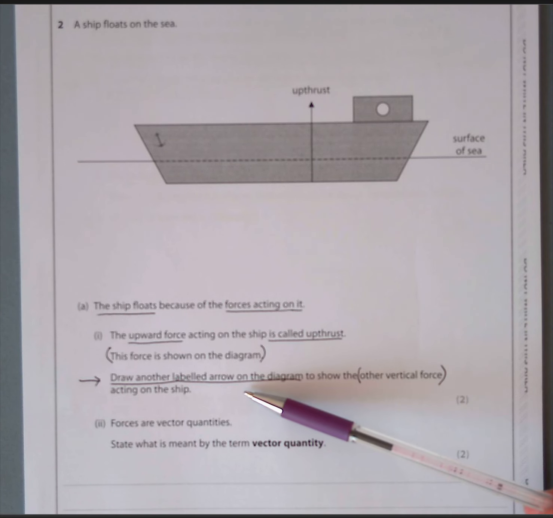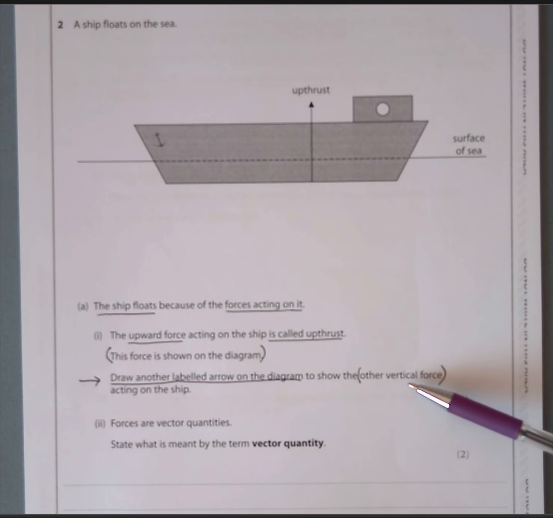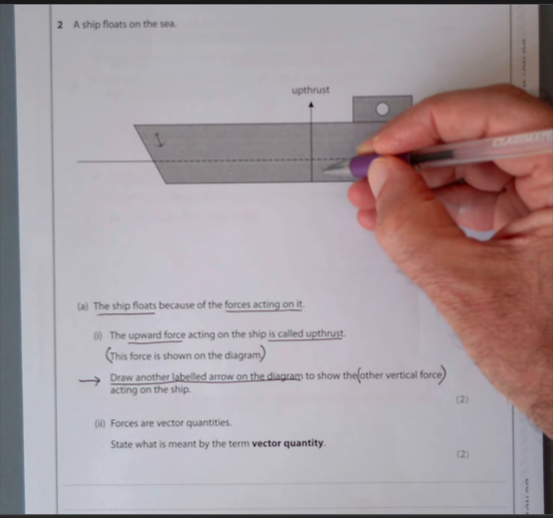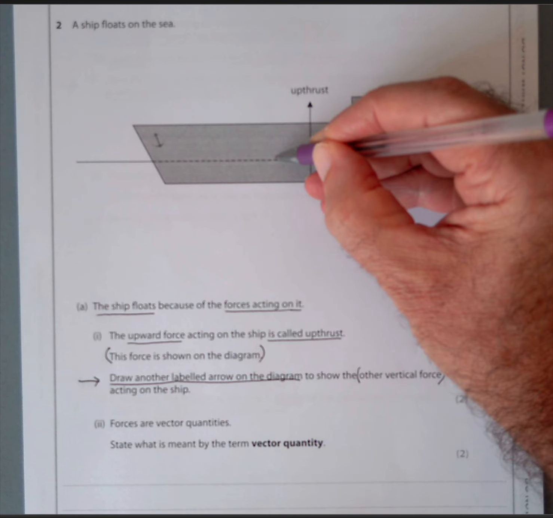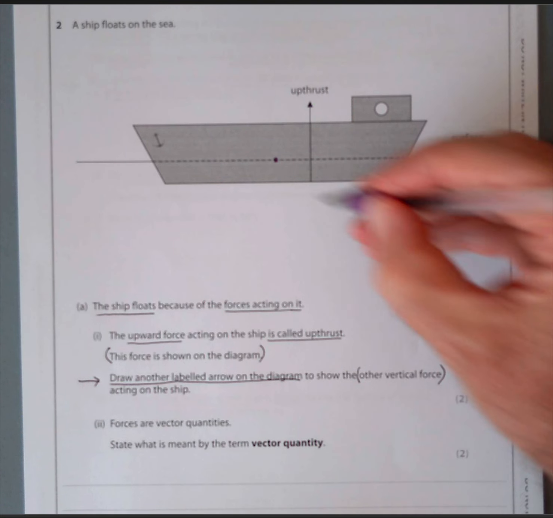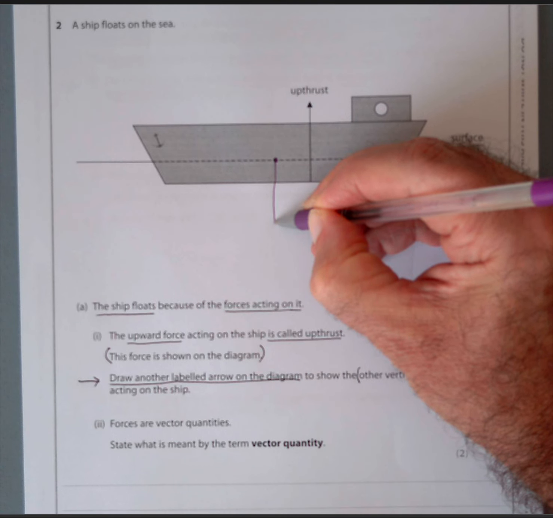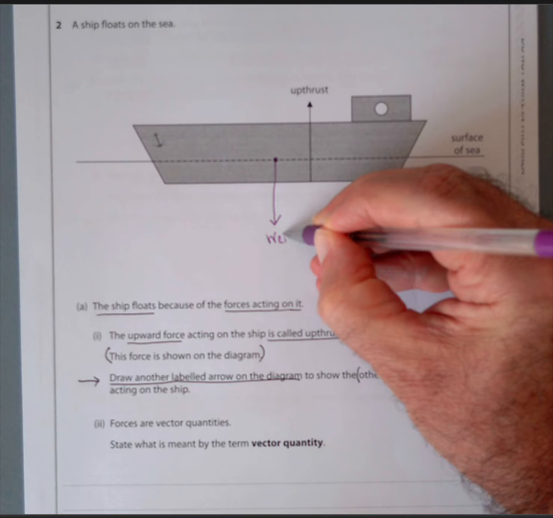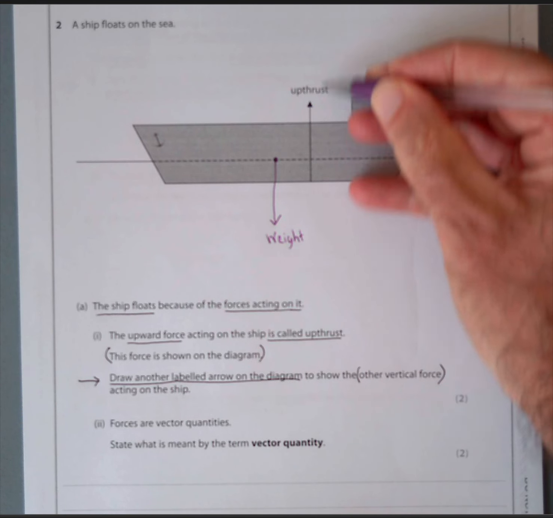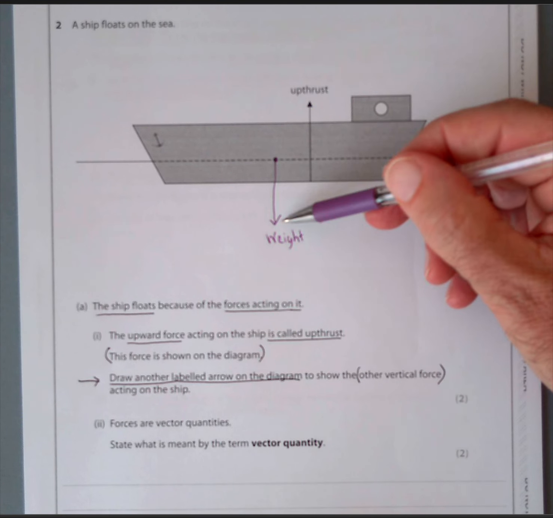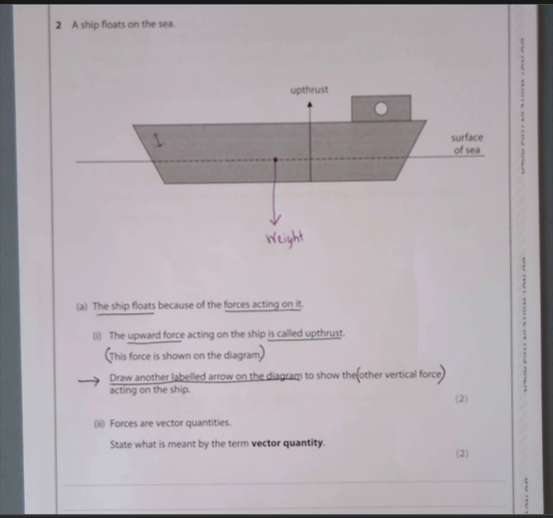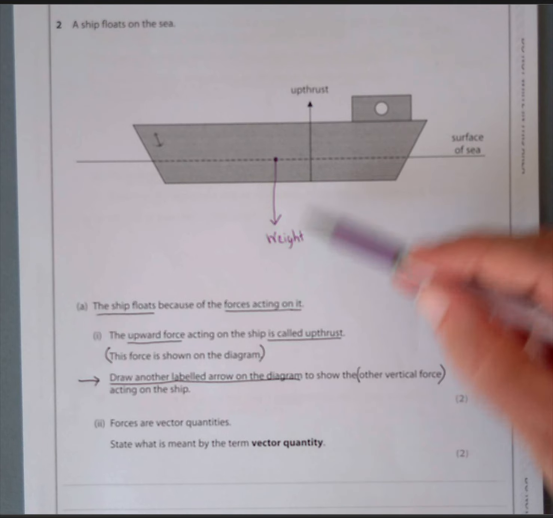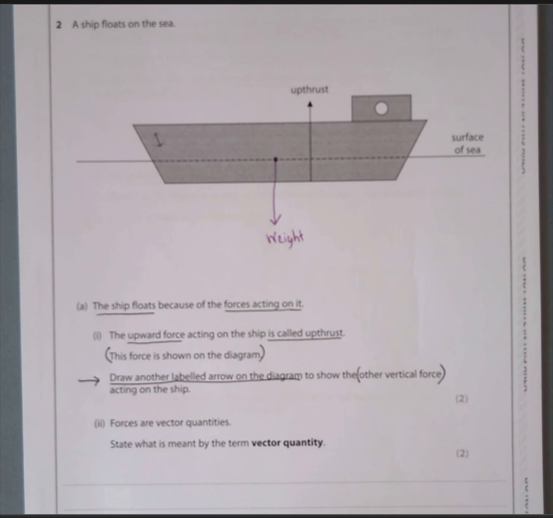They want you to draw another arrow on the diagram to show the other vertical force acting on the ship. So of course that's the weight, and the weight will act from the center of the boat. So you could draw that as a center, and the arrow down, because the forces are balanced, must look like it's equal in length to the upthrust up. So as long as it looks equal to the eye; in the exam you should draw it with a pencil and a ruler. Okay, so the weight downwards is balanced by the upthrust upwards.